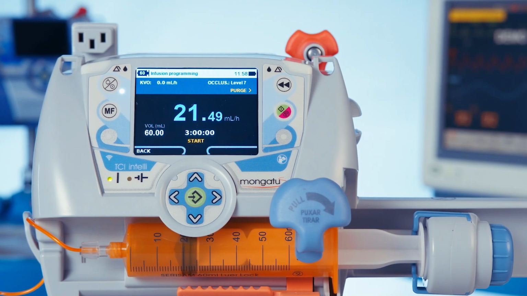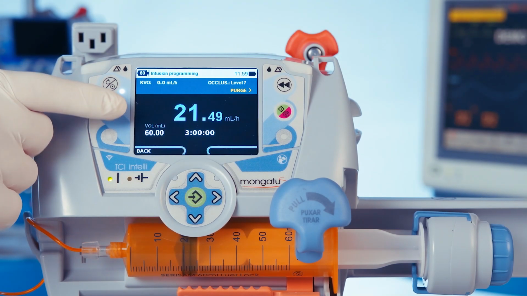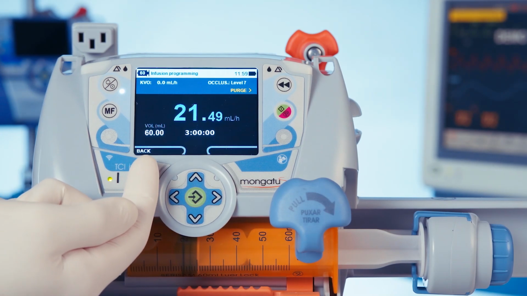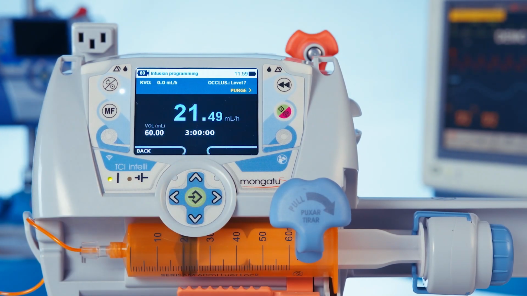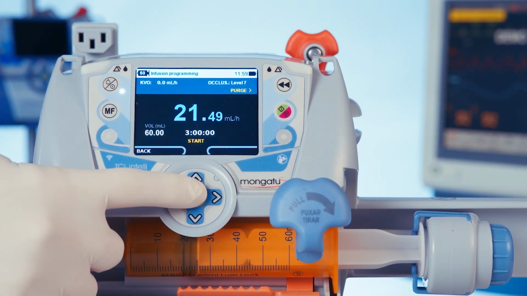On the infusion screen, we can see the plateau flow rate in milliliters per hour, the total volume to be infused, and the infusion time. To start the infusion, press the green and red button or the green key.